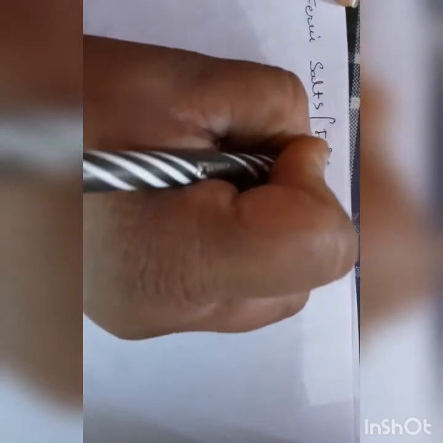Now we'll take ferric salt. We will take ferric chloride. It is yellow in color, and we will add caustic soda, which is colorless.